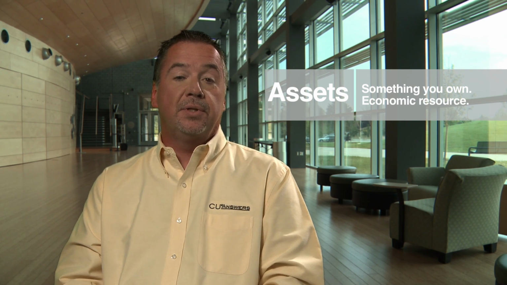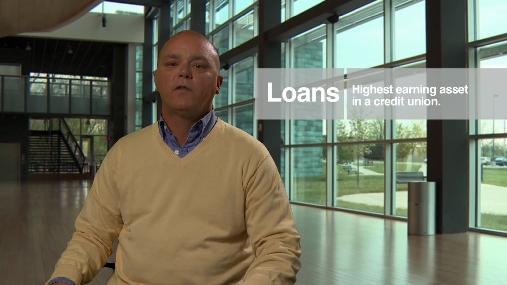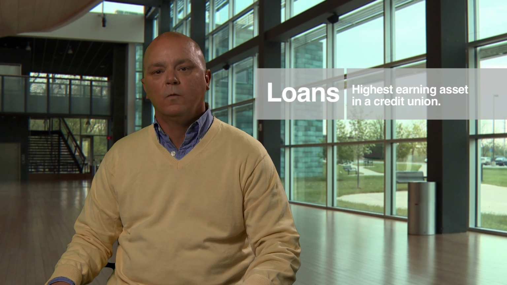It is a tangible or intangible economic resource. The credit union has different types of assets, some earning, some non-earning. Generally speaking, loans are the highest earning asset the credit union holds on its balance sheet. When evaluating line items on a balance sheet, it's a very good practice to compare the current balance to prior periods. That enables you to detect any trends, positive or negative, to be followed up with research.